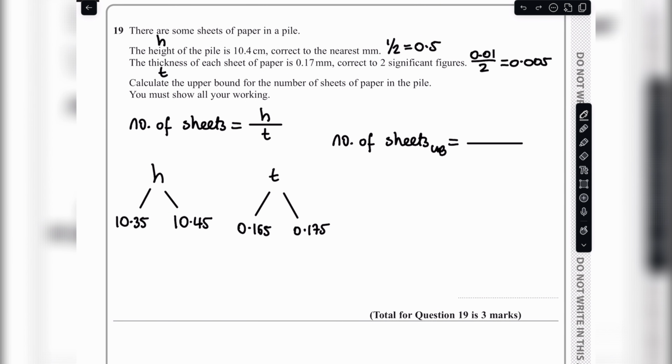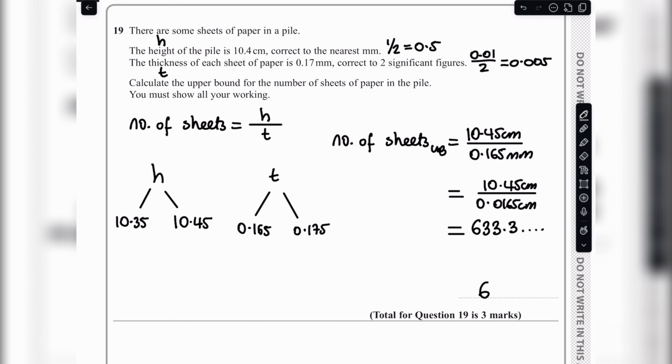And to determine the upper bound for the number of sheets of paper in the pile, we need to divide the upper bound of the height of the pile by the lower bound of the thickness of each sheet of paper. And remember that the thickness of each sheet of paper is given to us in millimeters, so we need to convert that into centimeters by dividing by 10. And when you put this into your calculator, you should get an answer of 633.3. So the final answer is 633 sheets.